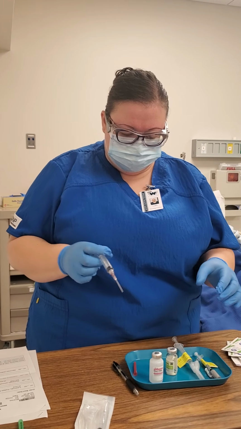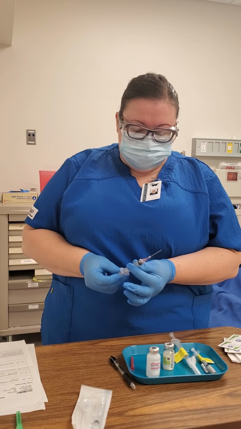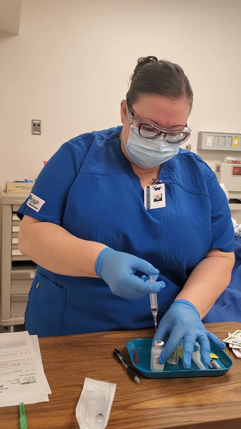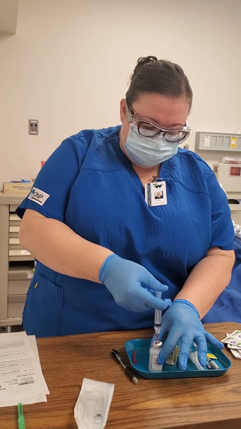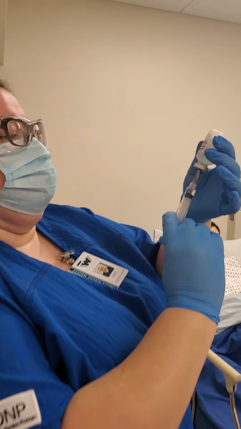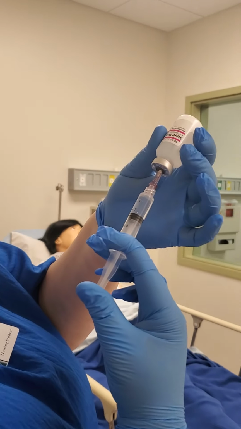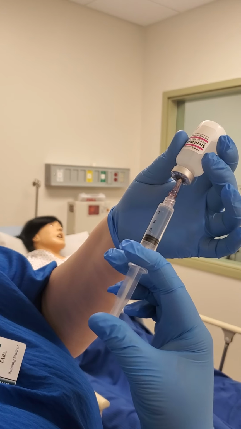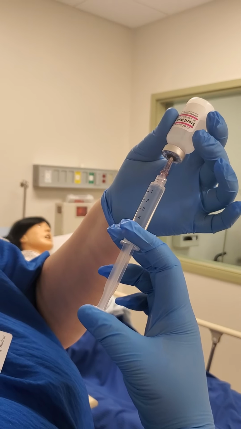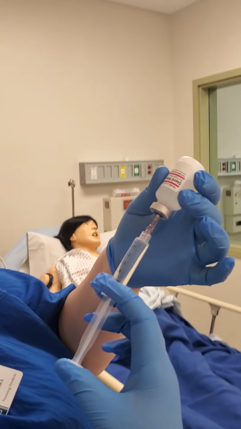Okay. And then I'm going to withdraw 5 milliliters of solution here. I'll pull my needle out now. I'm actually going to do a little bit more just to make sure that I have enough.